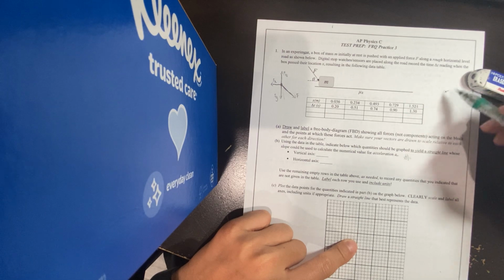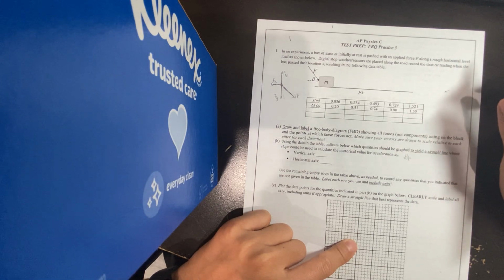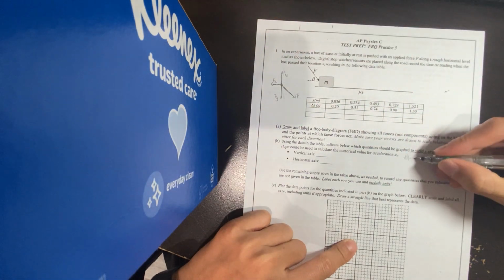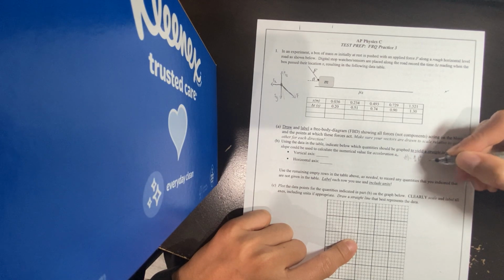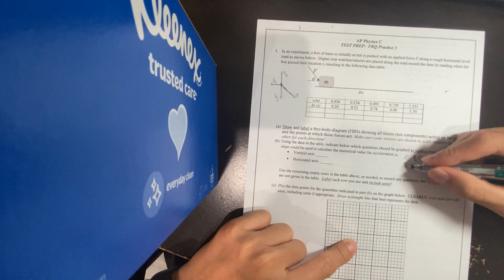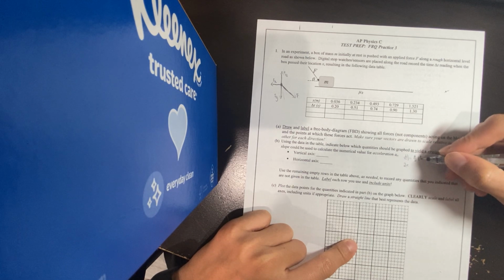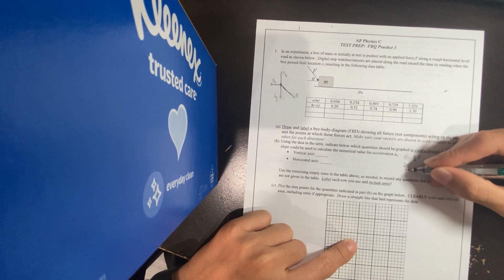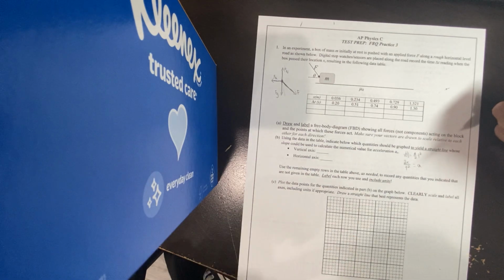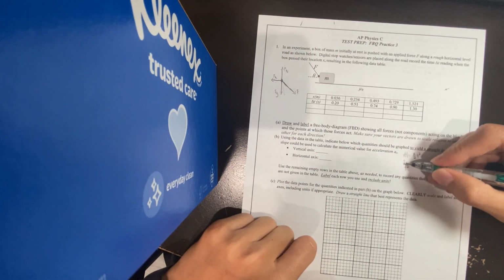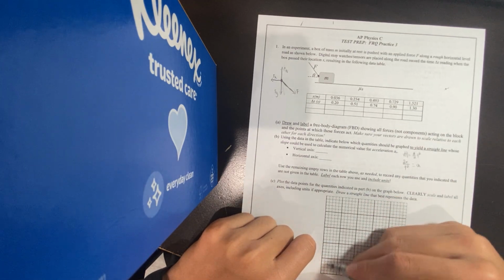Since it starts from rest, there's going to be no v_i. So if we move it over, we have 2x over t squared equals a. And it's going to be rise over run, so the rise is the 2x.